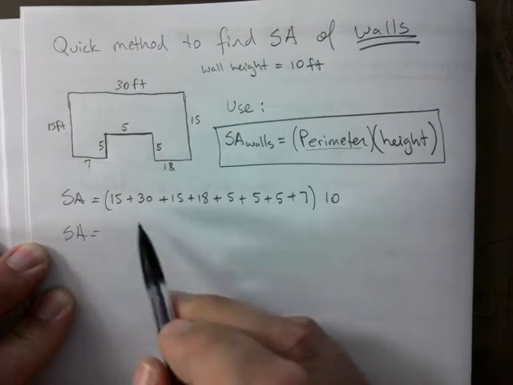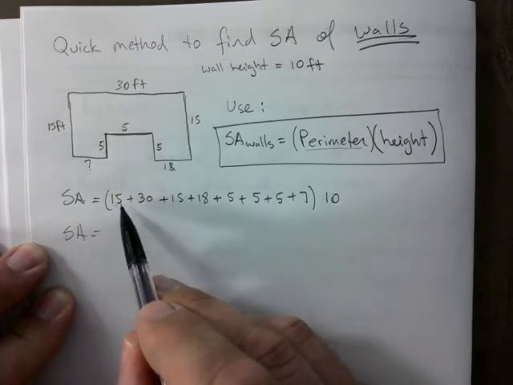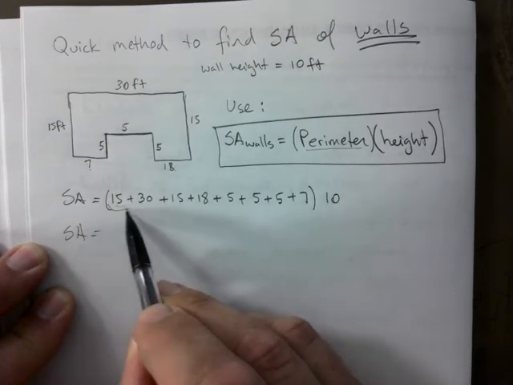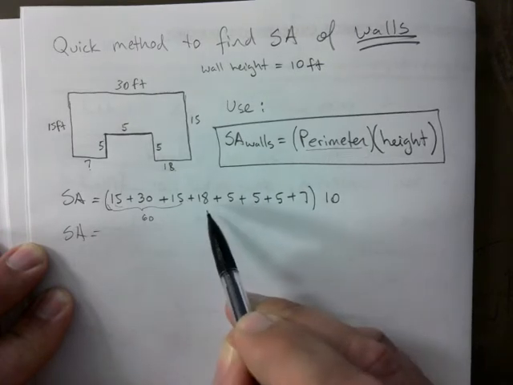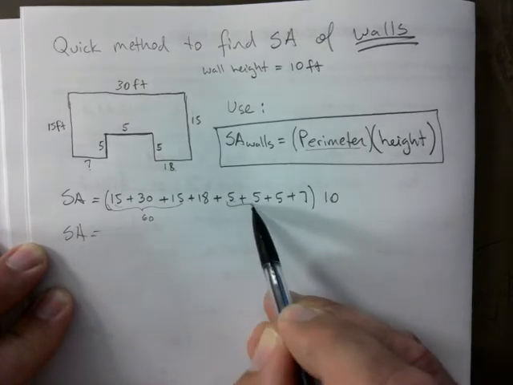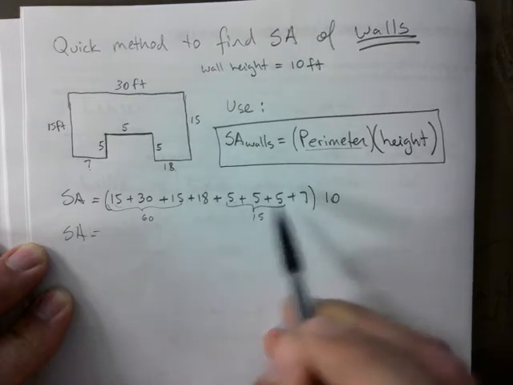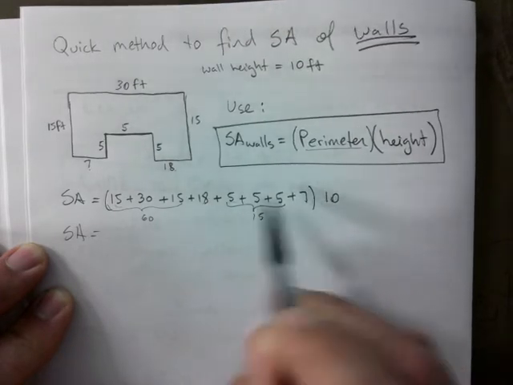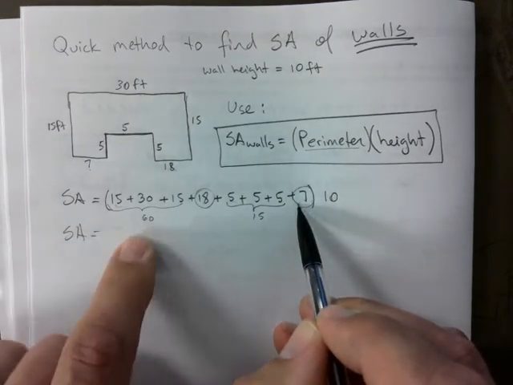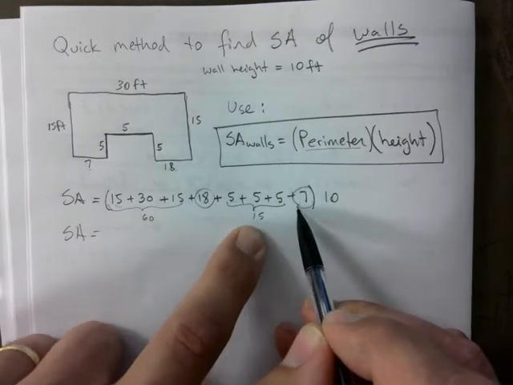Let's figure this out. This is 60 right here. This is 15. This and this is 25. So I've got 85, 90, 100.